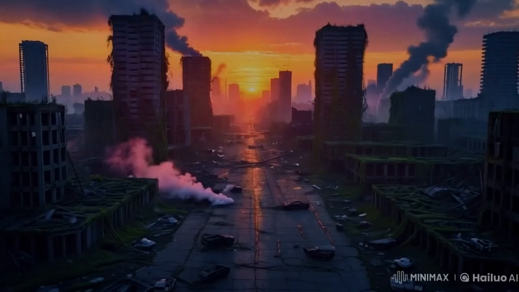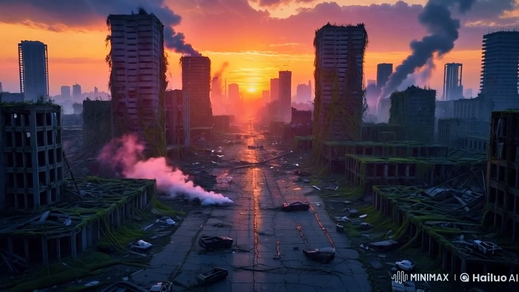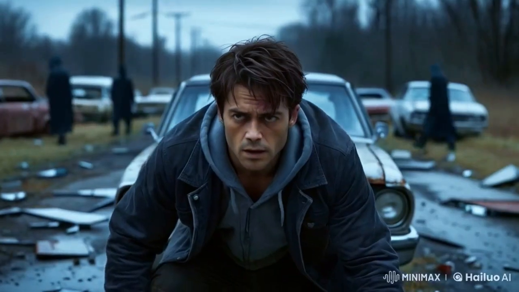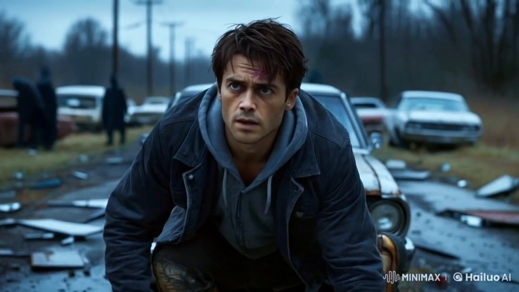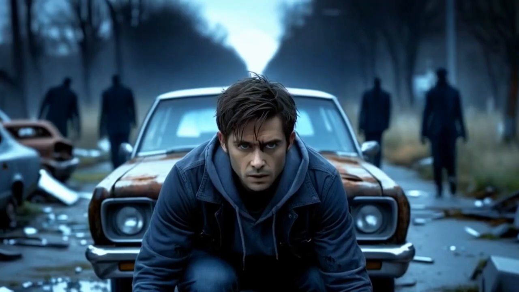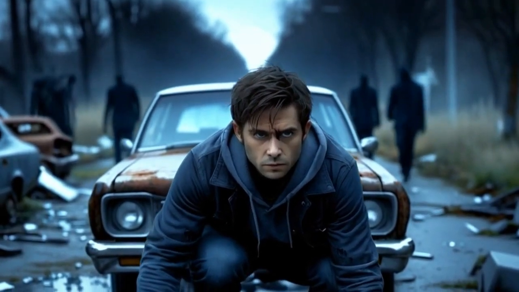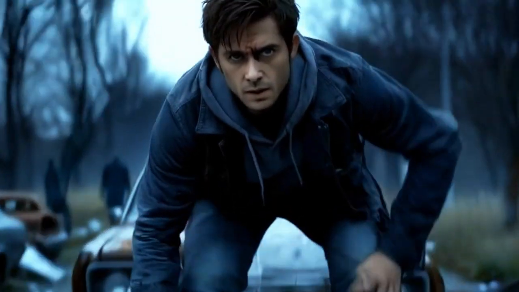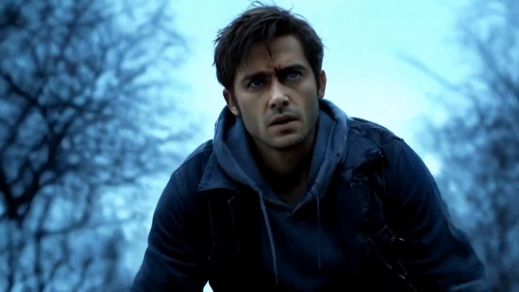movement trick. The world was a shadow of its former self, broken, desolate, and silent. Jack crouched behind a rusted sedan, his hazel eyes fixed on the approaching figures, his grip tightened around the crowbar in his hand, the faint scar above his brow, a reminder of countless close calls. The street stretched before him, filled with abandoned vehicles and debris.